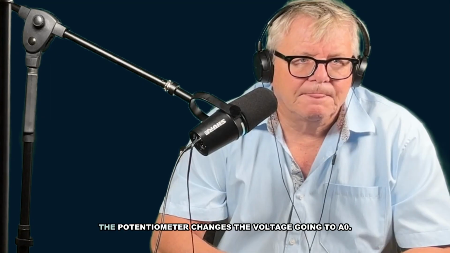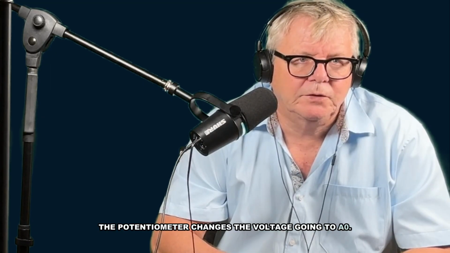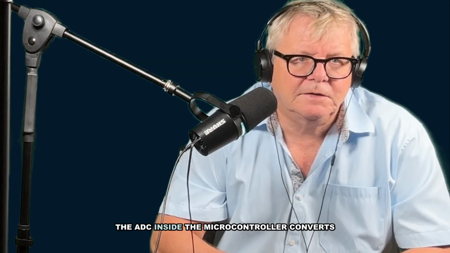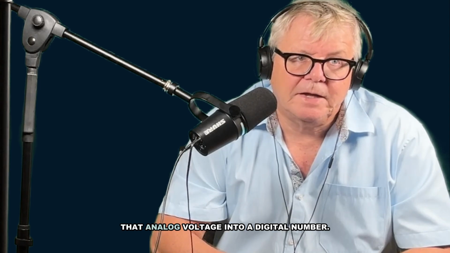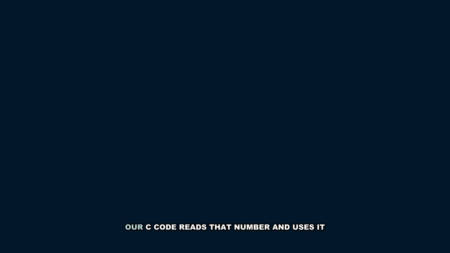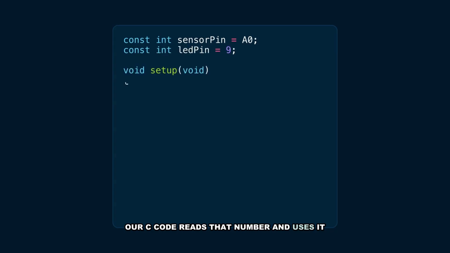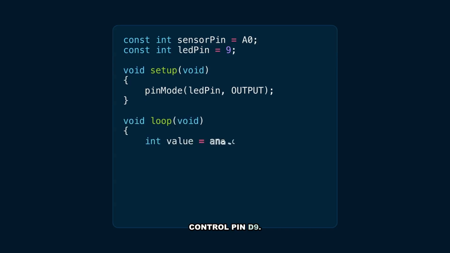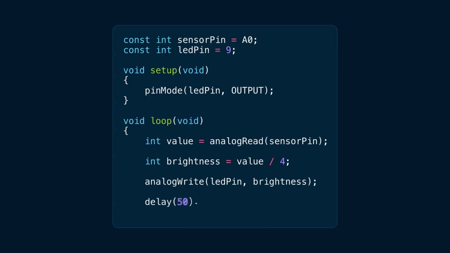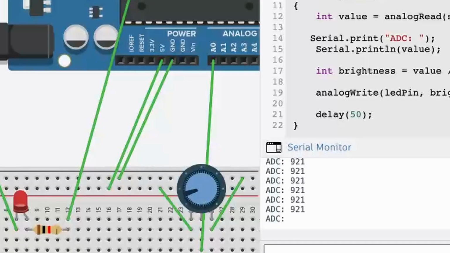Well, here's how. The potentiometer changes the voltage going to A0. The ADC inside the microcontroller converts that analog voltage into a digital number. Our C code reads that number and uses it to control pin D9. D9 goes to the LED, through the resistor. When I turn the potentiometer down, the number gets smaller and the LED gets dimmer. When I turn it up, the number gets larger and the LED gets brighter. It's blinking faster, right? The voltage goes up, the microprocessor makes a larger digital number, the LED flashes faster.